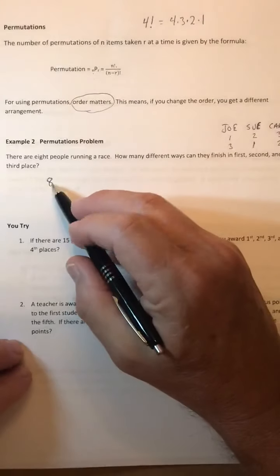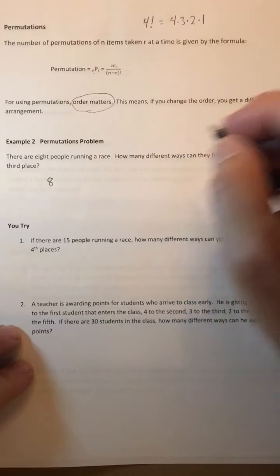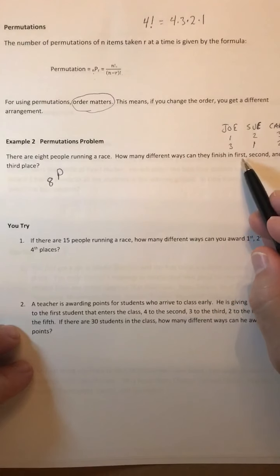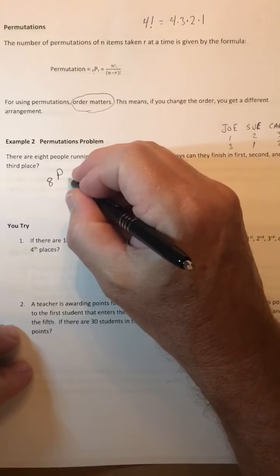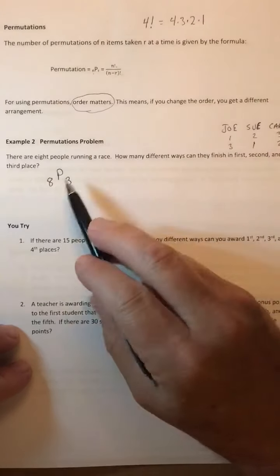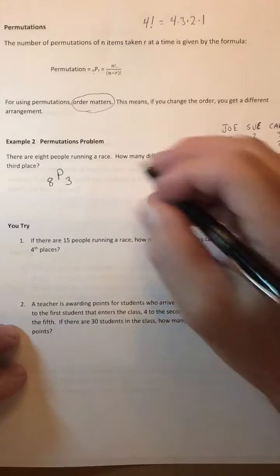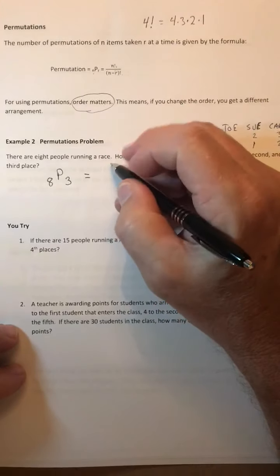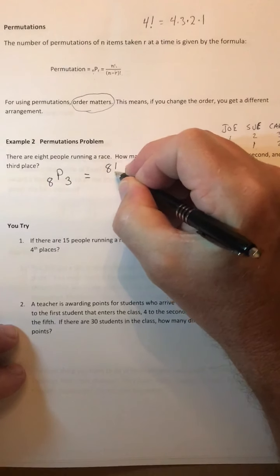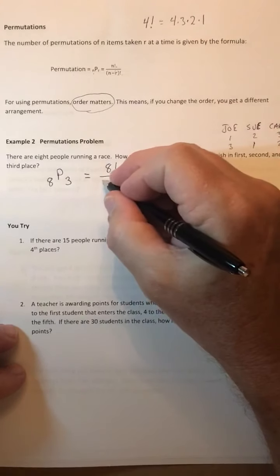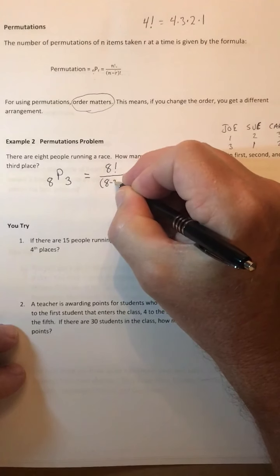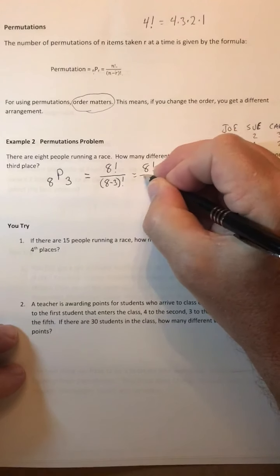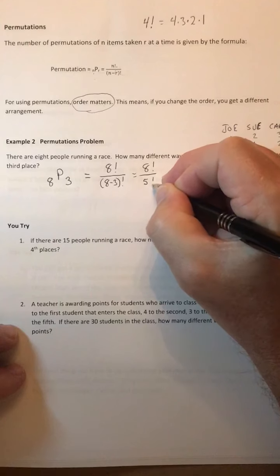All right, so we got 8 people running a race. We're using permutations because order matters, so it's going to be P. And then they are awarding first, second, and third, so that's 3 different places. So it's 8P3 is how it looks. Now, that means that if we use the formula, it's 8 factorial over 8 minus 3 factorial. So that gives us 8 factorial over 5 factorial.